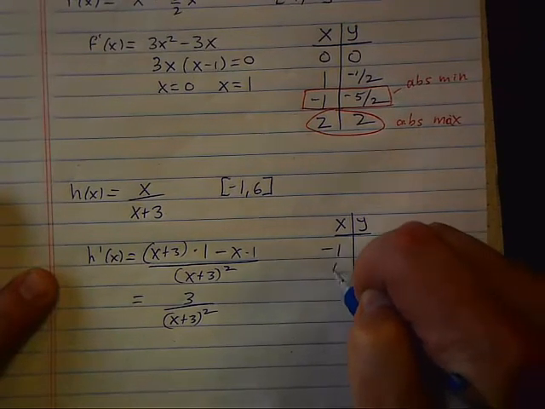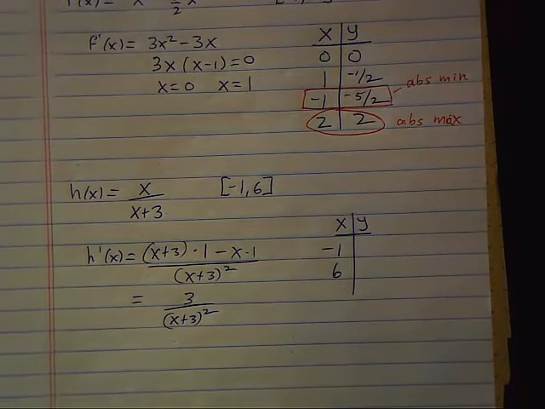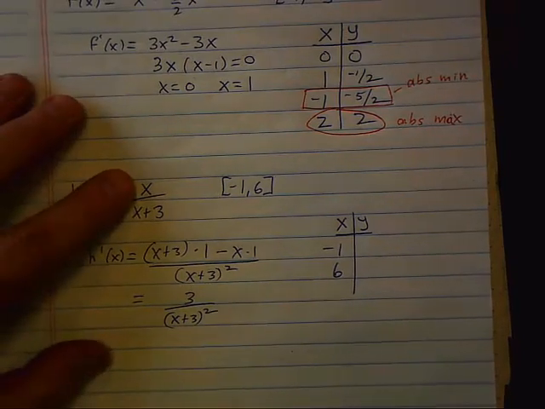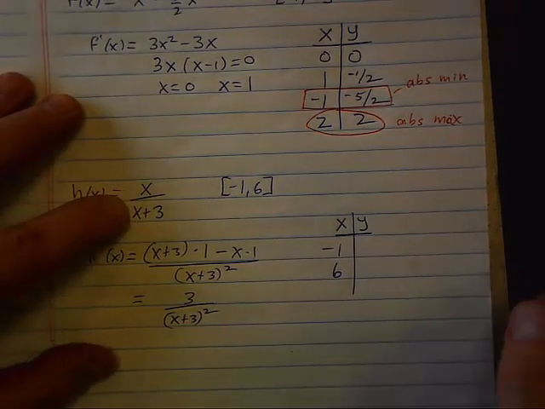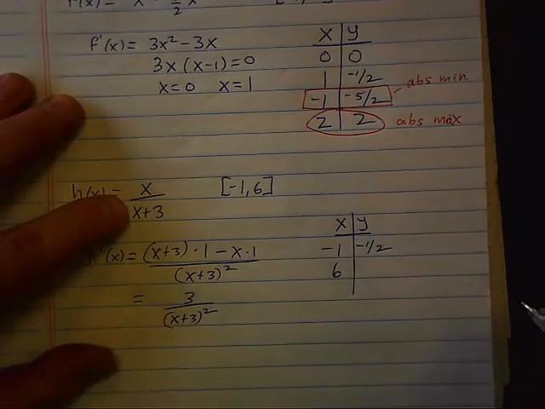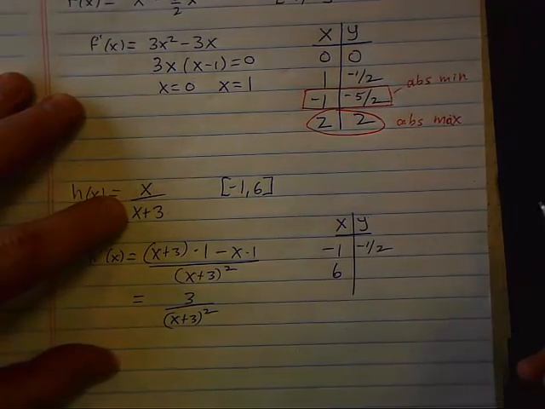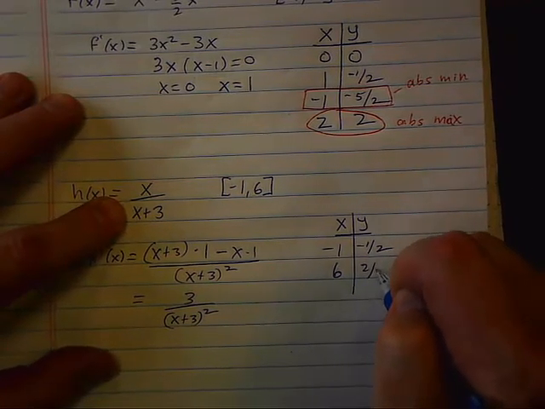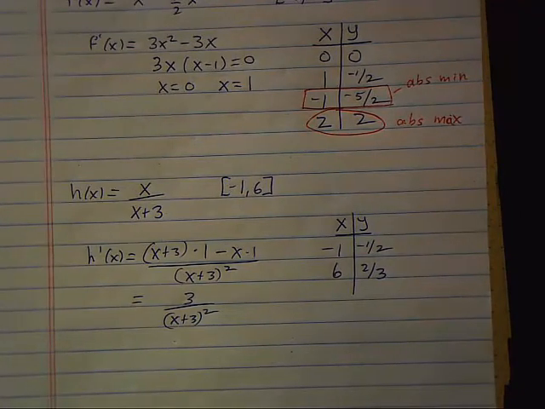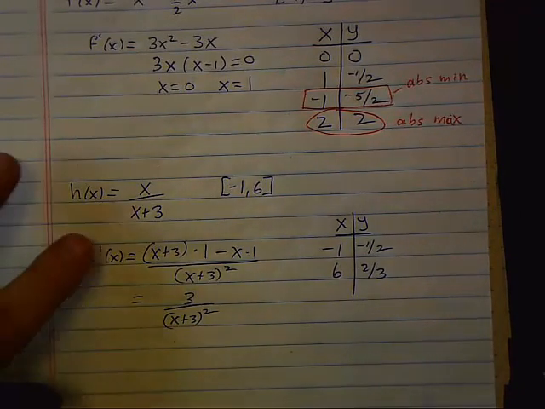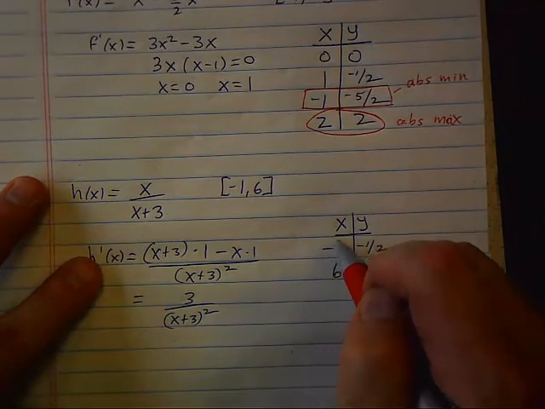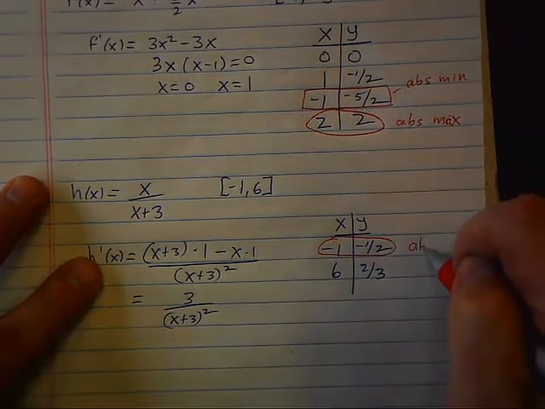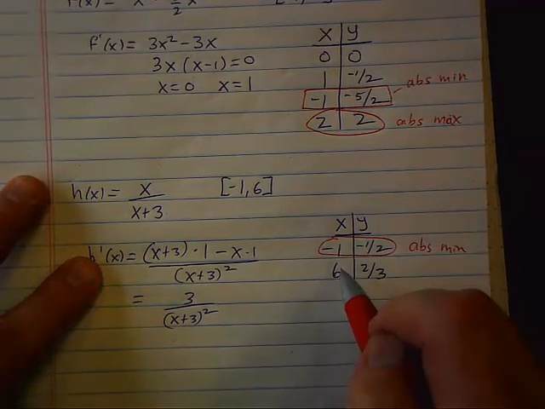I plug in -1, I get -1 over 2, that's -1/2. I plug in 6, I get 6 over 9, 2/3. Where's the absolute minimum? There's the absolute min. And how about the absolute max? Only other choice. There it is. Questions?